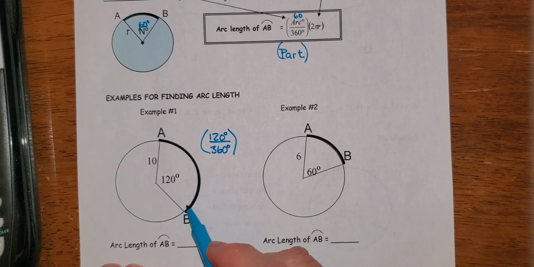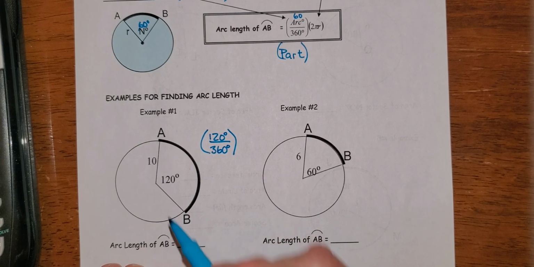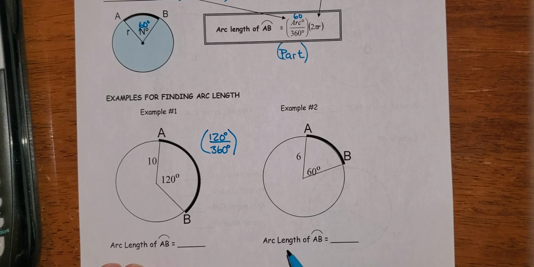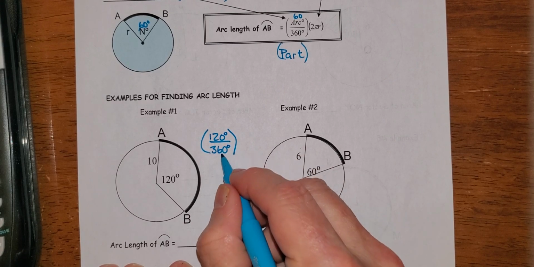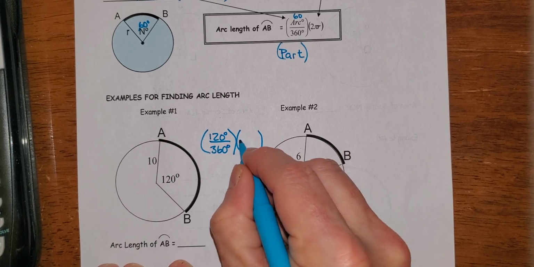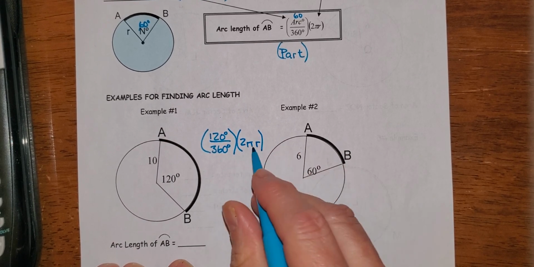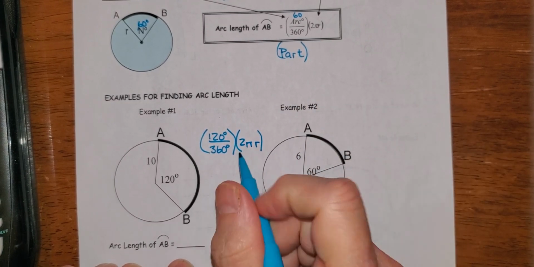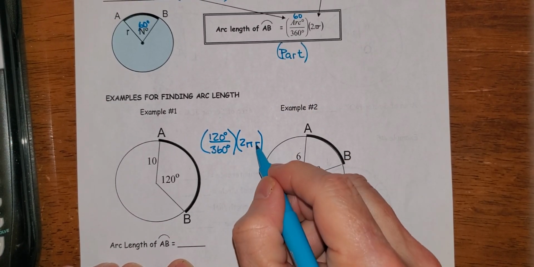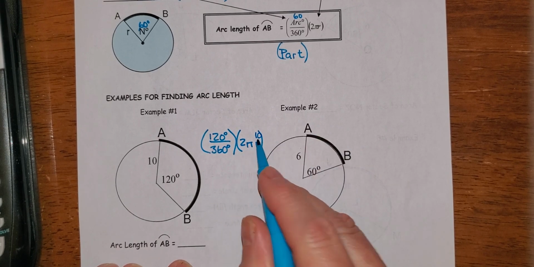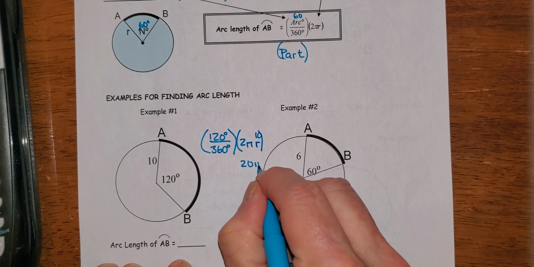So I'm looking for 1/3 of the circle's arc length. Actually, 1/3 of the whole circumference would be the arc length is a better way to say it. So 120 out of 360 times 2 pi r. 2 pi r is the circumference. So basically we need r, which is 10, and we plug in a 10 right there. 2 times 10 is 20, so that's 20 pi.